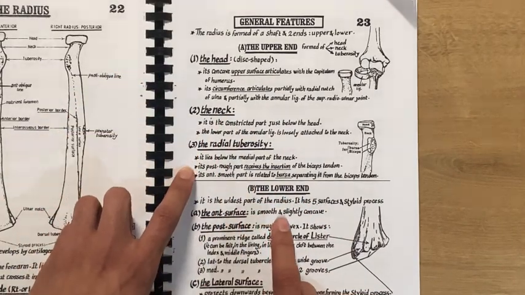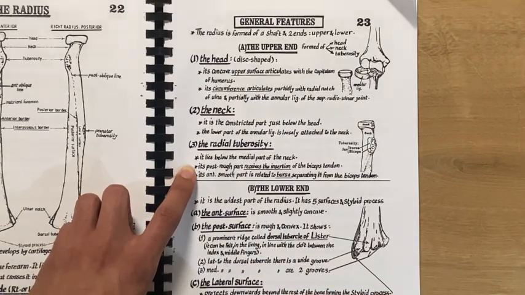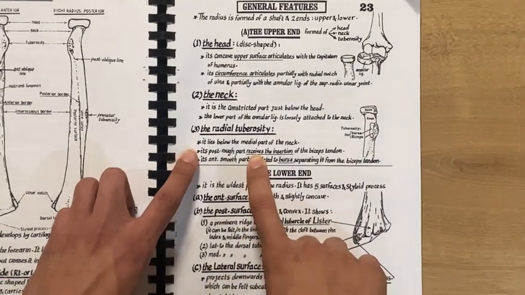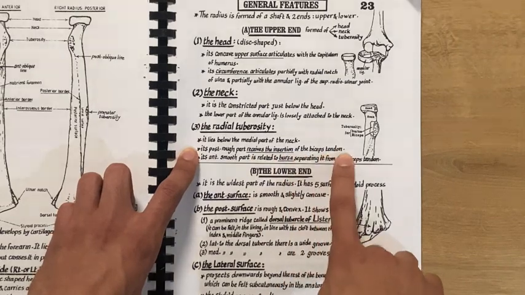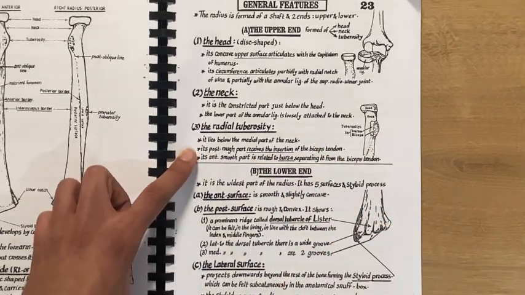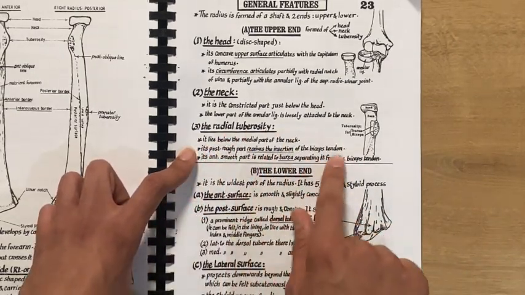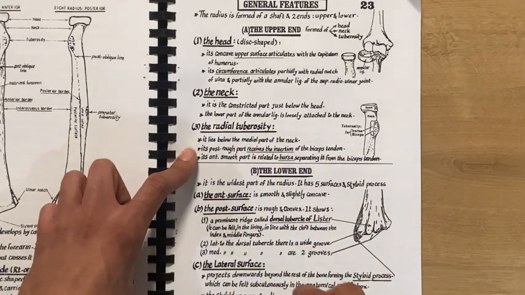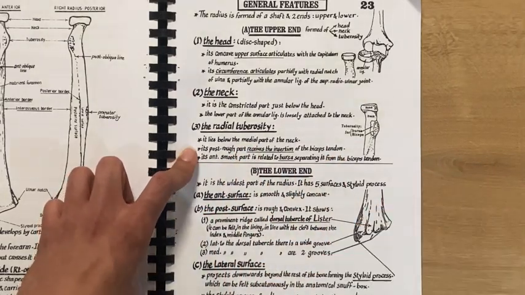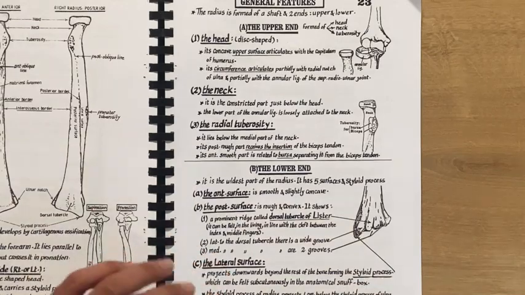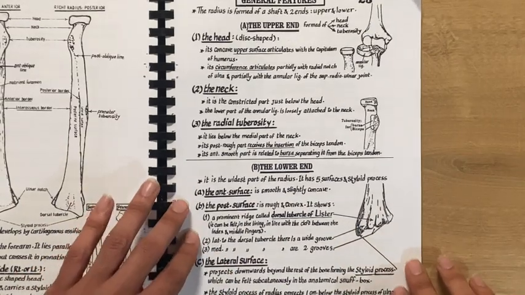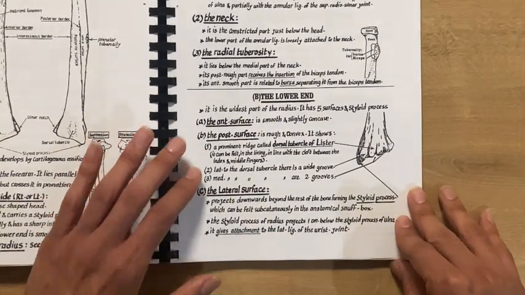Then the radial tuberosity. Okay. Why is it important? It's because it receives the insertion of the biceps tendon. Okay, so why is this important? Is because in the future when you study the muscles, you'll have to know exactly where the insertions and the origins of the muscles are. That's the radius proximal part, the lower end of the radius.